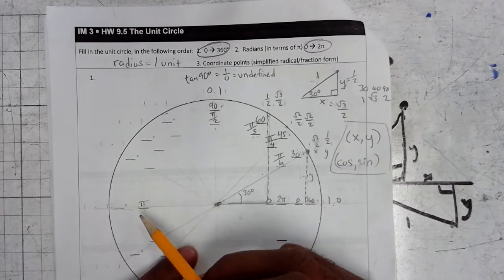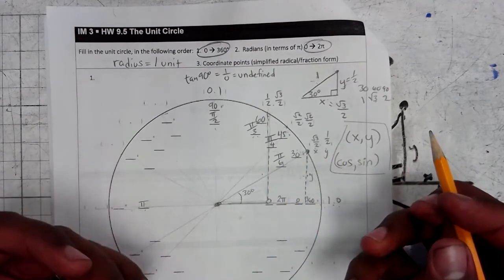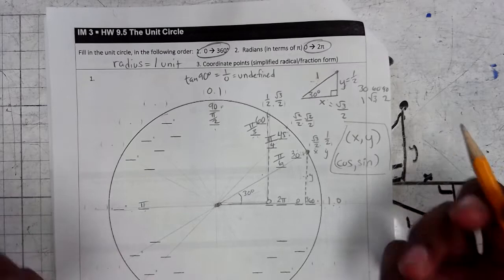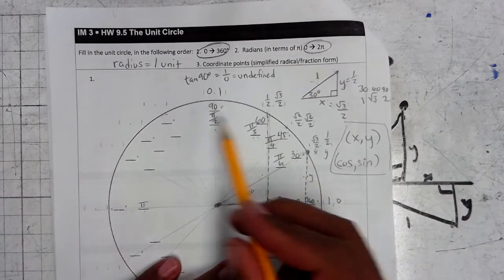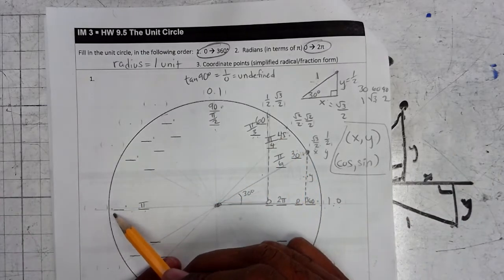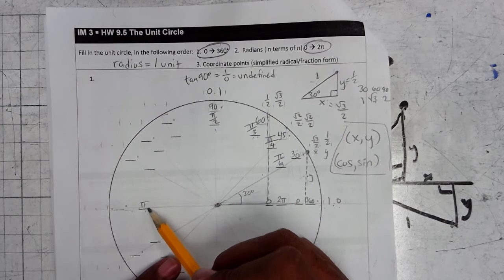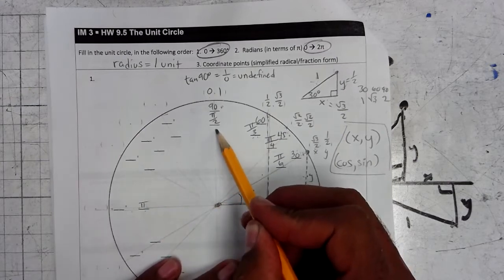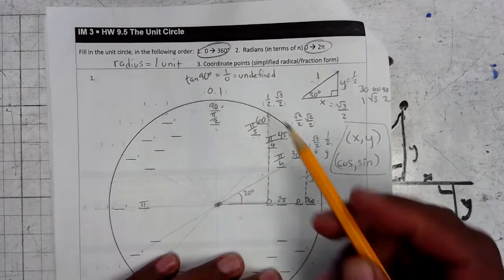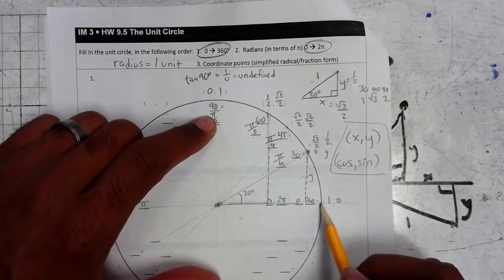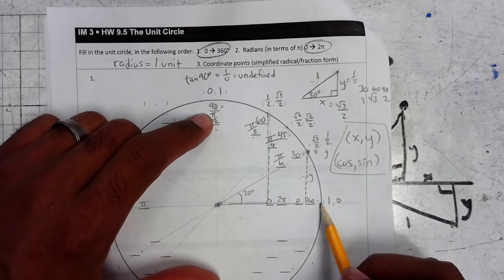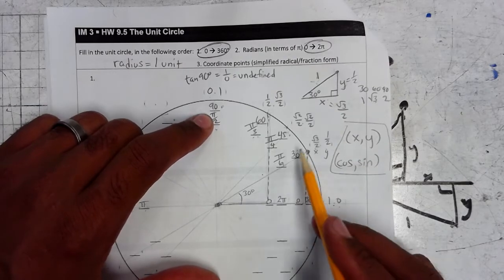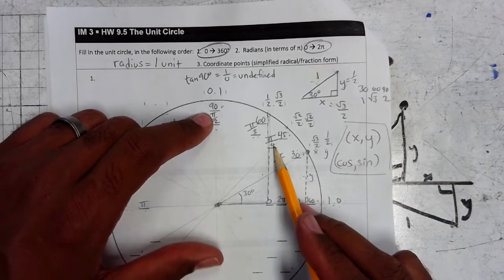Now we did radians next, because remember radians is the same as degrees, just another way to measure. If I go halfway across to 180, that's the same as pi, right? So if this is pi, that means that halfway between is half pi, or pi over 2. And then between the beginning and half pi, the middle, or half of half pi, is 1/4 pi, or pi over 4.